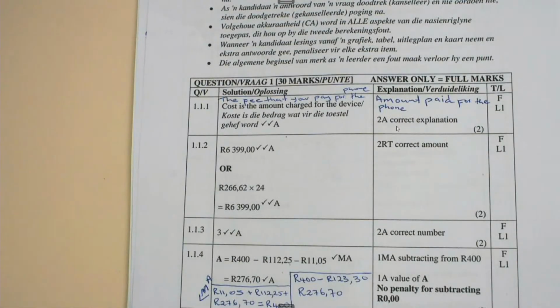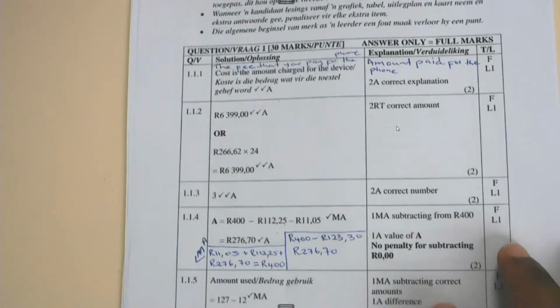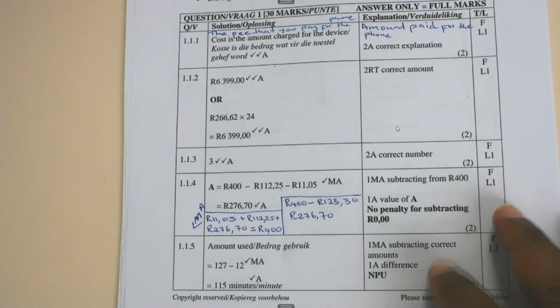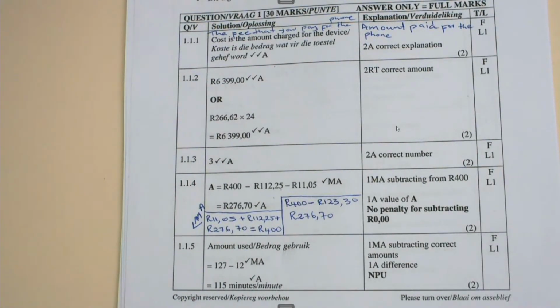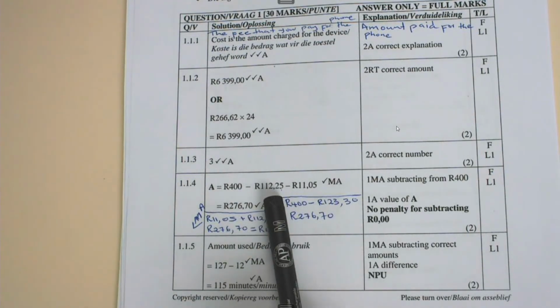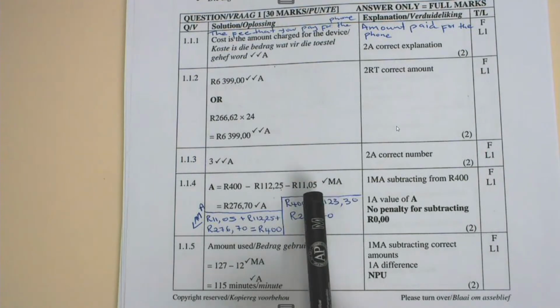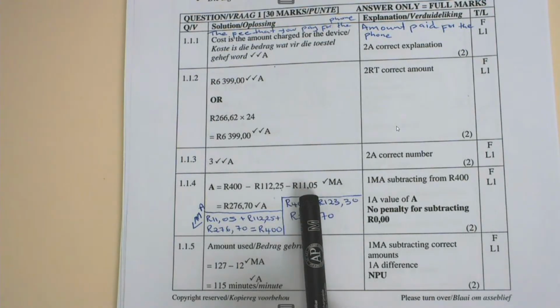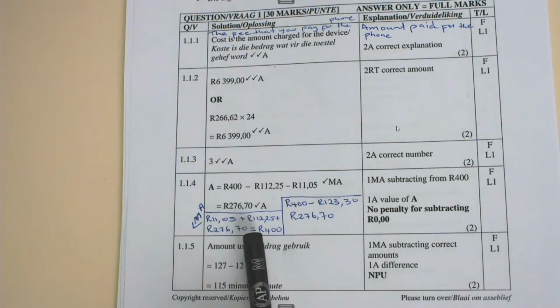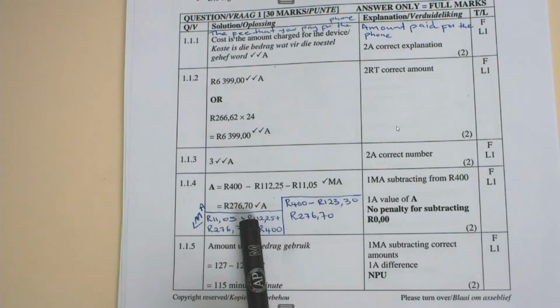Right, the answer to 1.1.4: we have A equals 400 minus 112.25 minus R11.05. Then your answer should be 276.70.